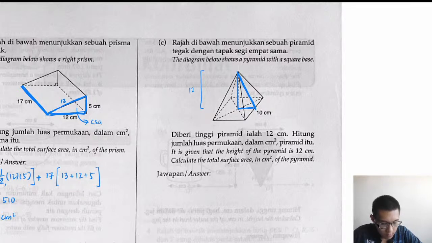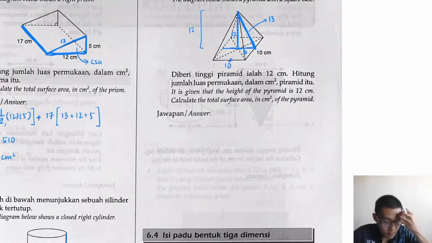The base is square, so this side is also 10. We need to find this. Here we have 12, and we have 5 actually, because we divide 10 by 2. With 5 and 12, that means 13. Okay, the slant height is 13.